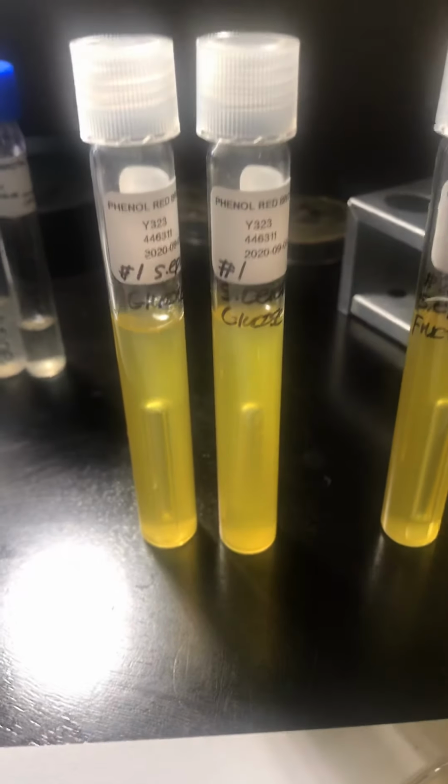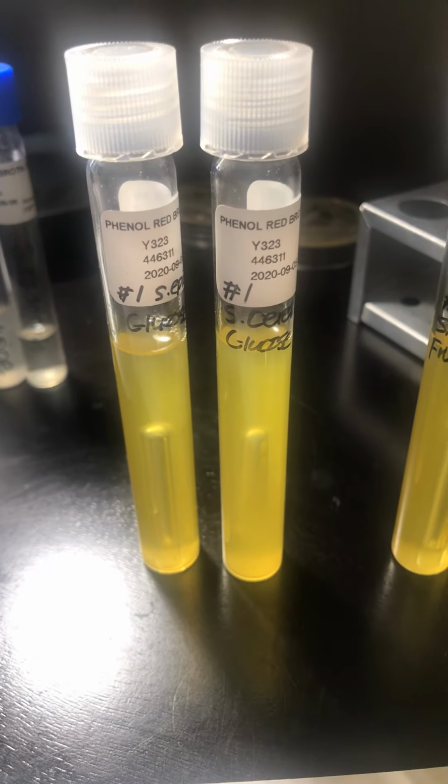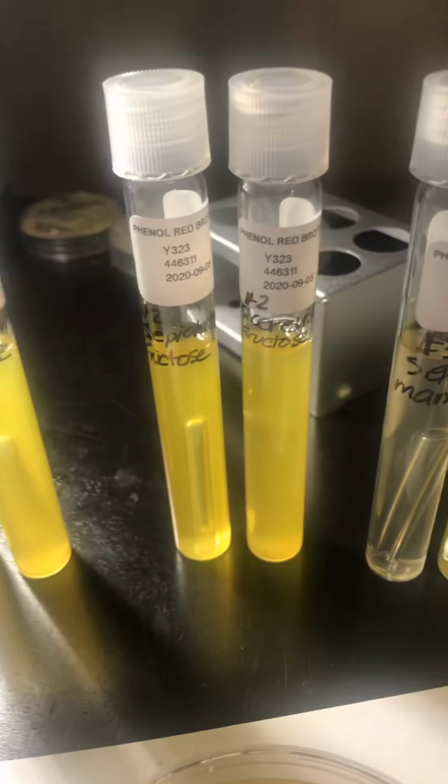So I'm going to show you right now, and obviously the experiment has been already done. So what you'll see is yellow tubes, but technically it was red at one point, which I'll show you in the results that I have turned in. But I want to show you exactly how the tubes would be labeled. So as you can see, these are the tubes that are labeled.